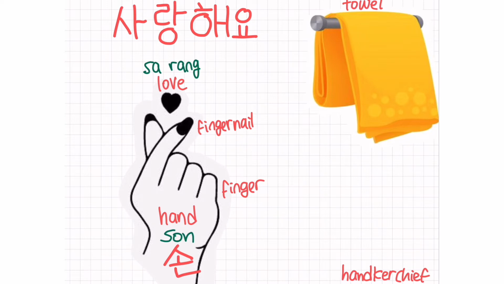So we put the 손가락, 시옷, 오, 는, 가, 기역, 아, 락, 리을. 손가락. Now fingernail, interestingly enough, it starts with 손 as well, obviously, right? Because it's attached. They're all one.